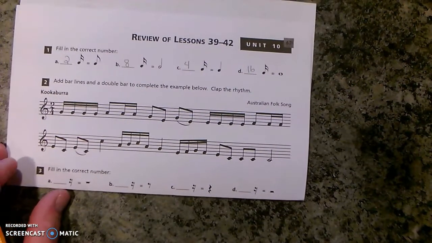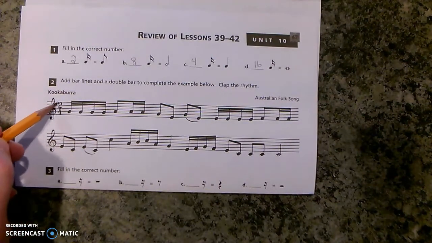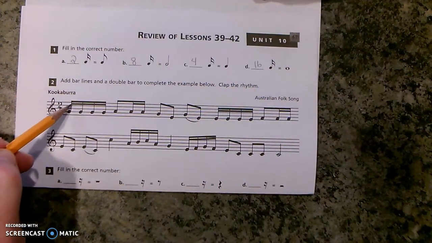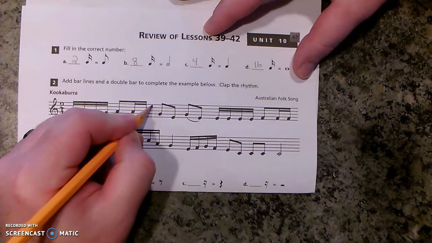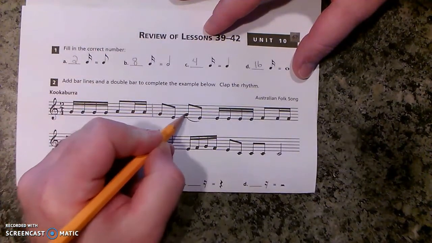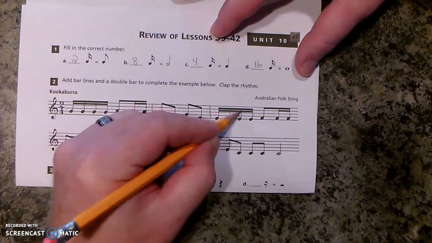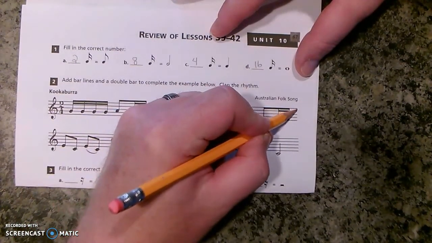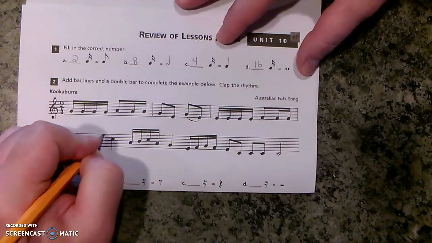Number 2, add bar lines and a double bar to complete the example below, then we'll clap the rhythm. So we're in 2/4 time. Remember, 4 16th notes adds up to 1 count. So this is 1, this is 1, so our first bar line would go right here. And the next bar line would go here. This gets 1, this gets 1, we put a bar line here. Bar line here.